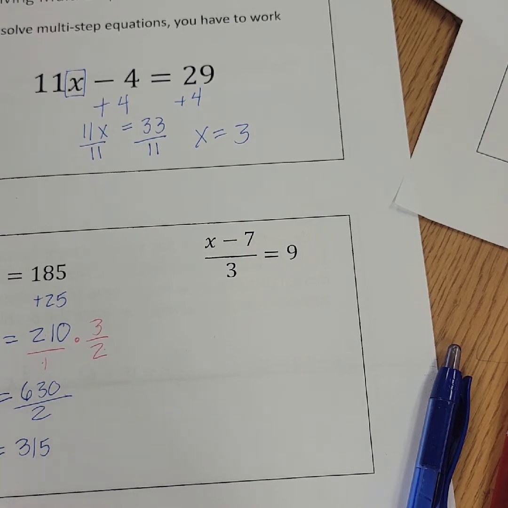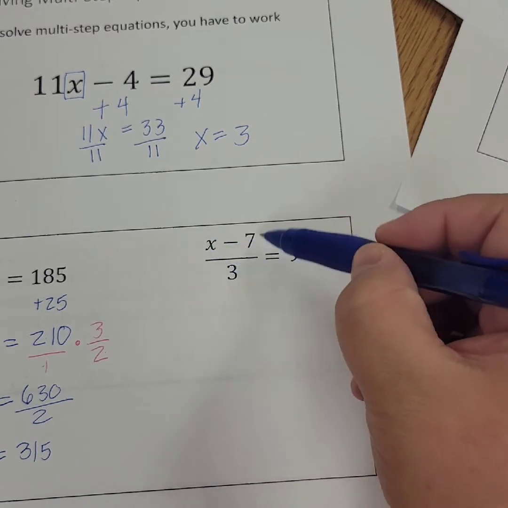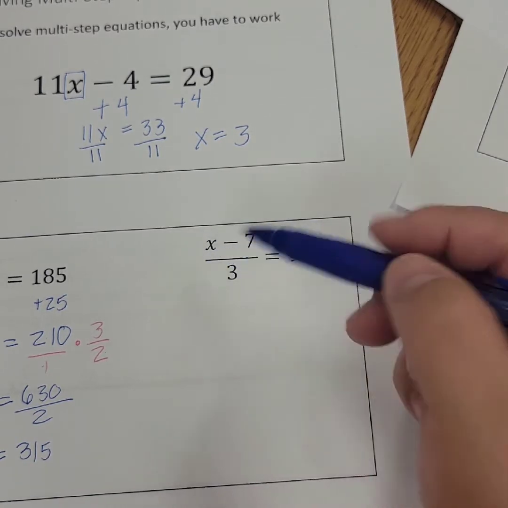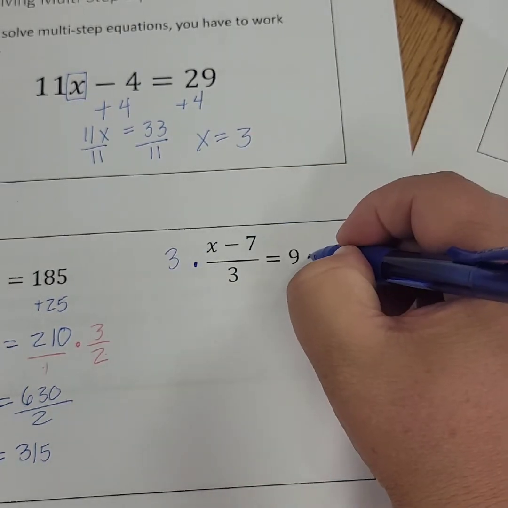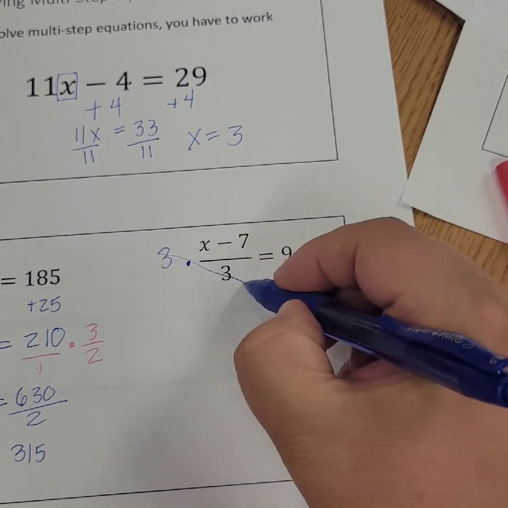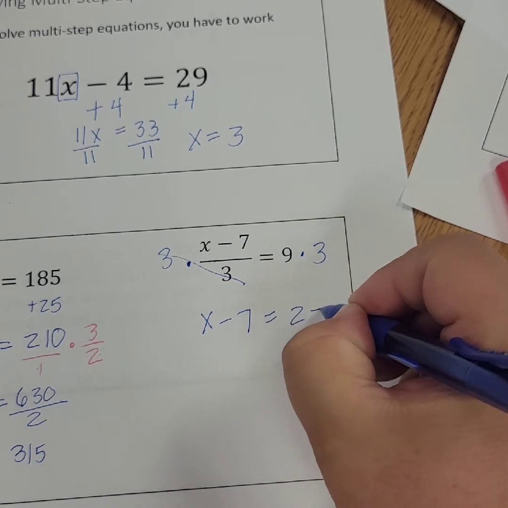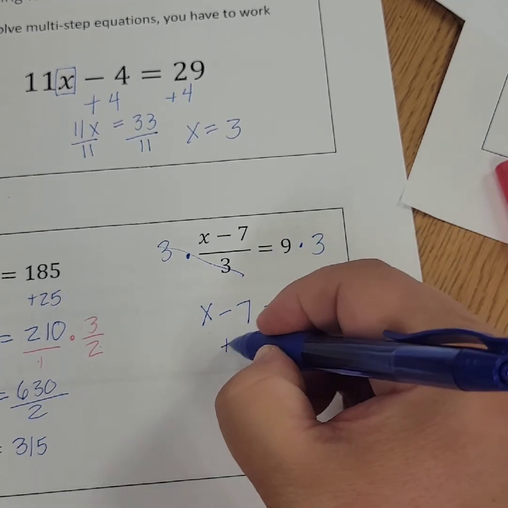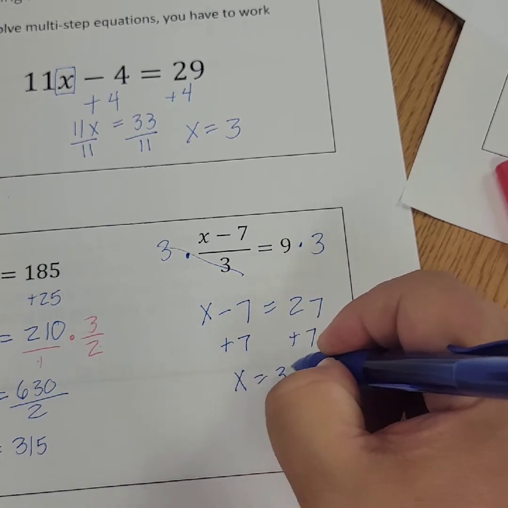Normally I would say multiplication and division would probably be second, but in this case, we can't take care of the minus 7 because it's closest to the x first, so we're going to have to multiply this by 3 and this by 3. So those cancel. We're left with x minus 7 equals 27. So now we're just going to add 7. So x equals 34.